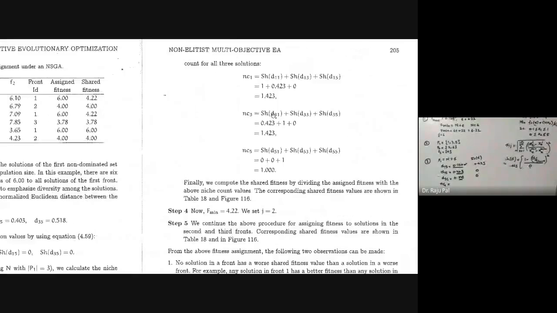For calculating the niche count NC1, the niche count for solution 1, look at the book. It is equal to the sharing function value of d with itself, this solution's sharing function value with itself, plus the sharing function value of d with the third solution, meaning the other solutions of the same front, and the sharing function value of d with the fifth solution. So we need to add the sharing function values with itself and with other solutions.